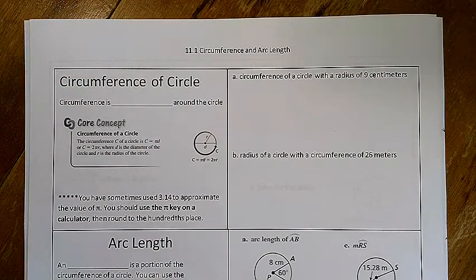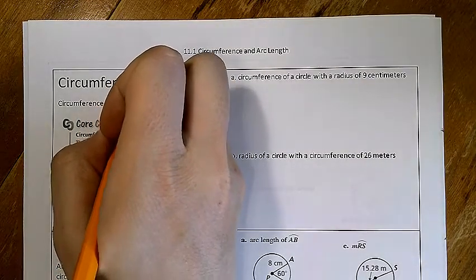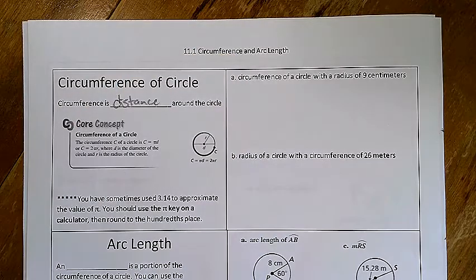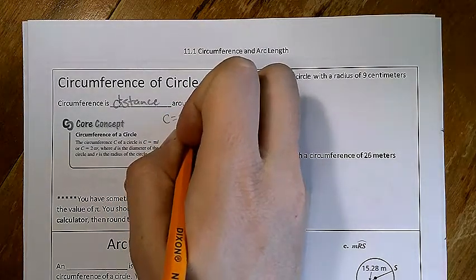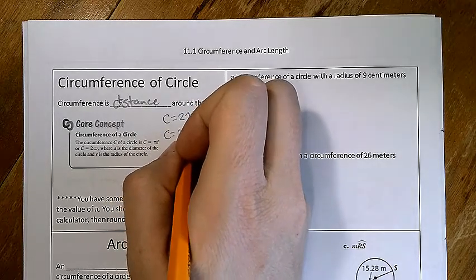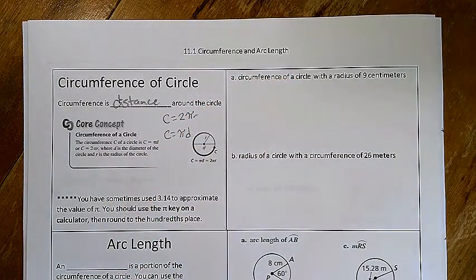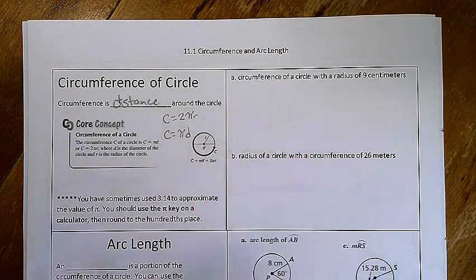Hello, Geometry Land. We are starting our next lesson, which is 11.1, circumference and arc length. So circumference, I know we've all seen before. Just a reminder, circumference is the distance around the circle. So the formula for that would be C equals 2 pi r, or we use C equals pi d, where d is the diameter. So it's either twice the radius times pi, or it's the diameter times pi.